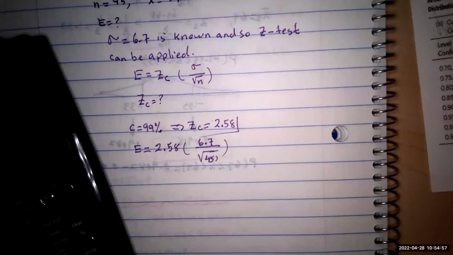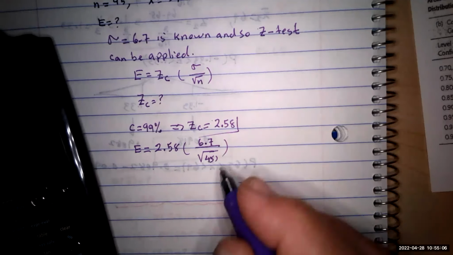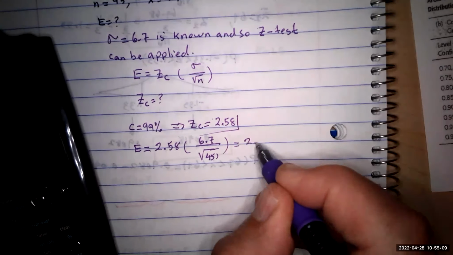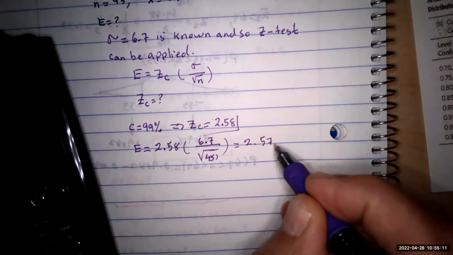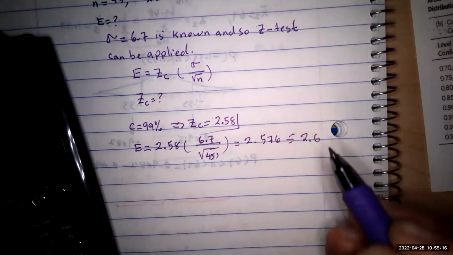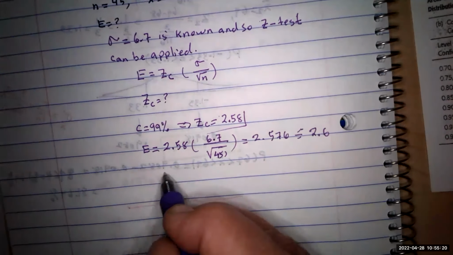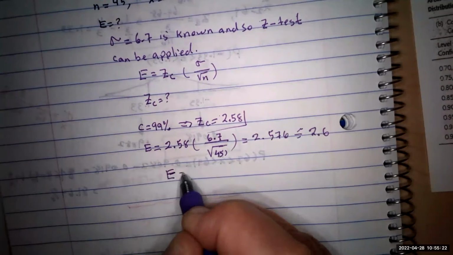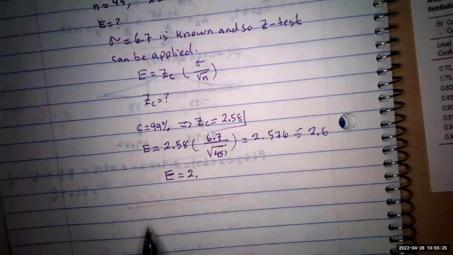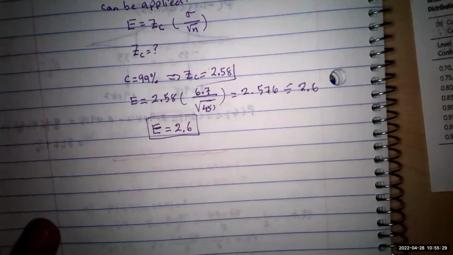I get 2.576, so you may call it 2.6. So that gives you the marginal error. So E is equal to 2.6. Any question? Now we are ready to give you the interval.